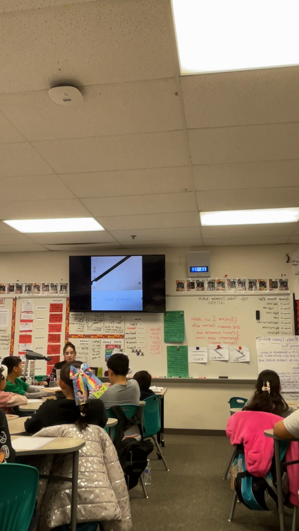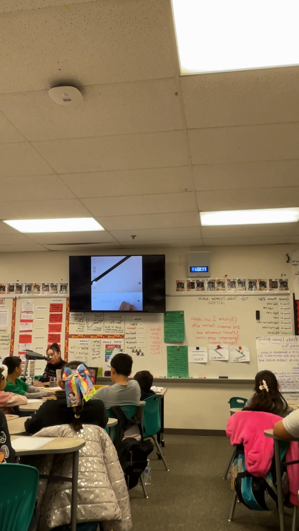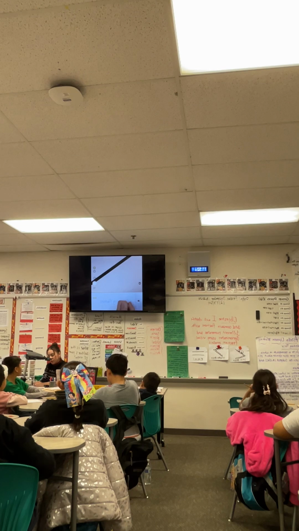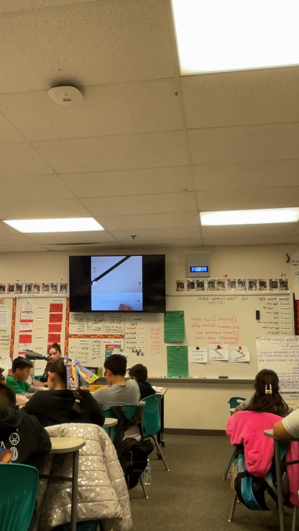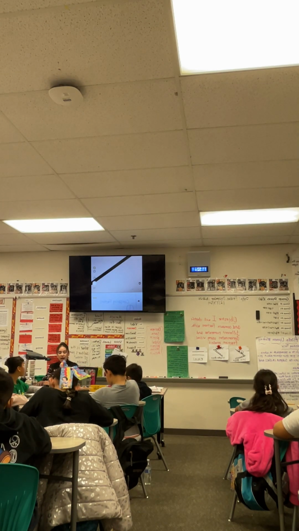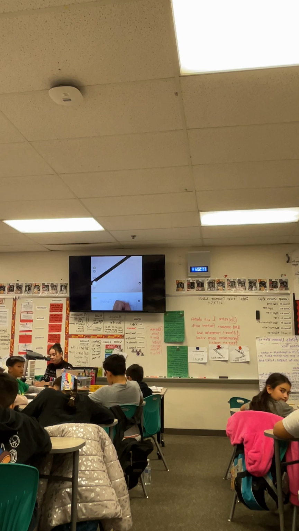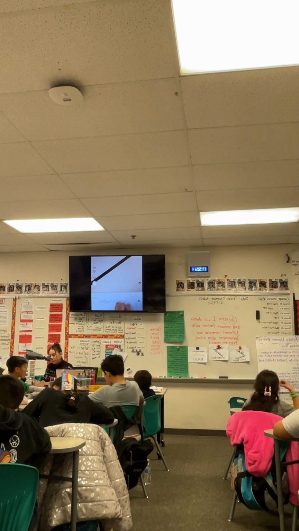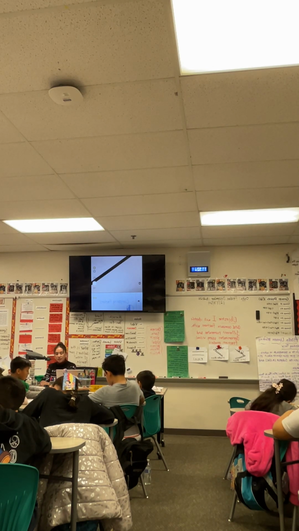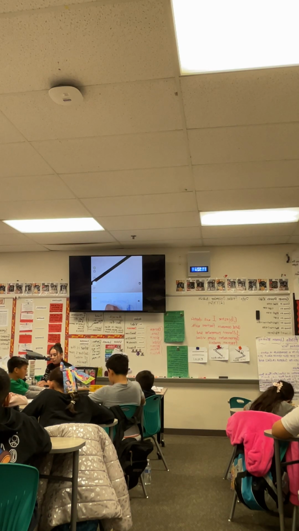So for example, let's go ahead and look at 1/2. I'm going to use our fraction circles here so you can see. We have 1/2, and I'm also going to go ahead and draw 1/3.